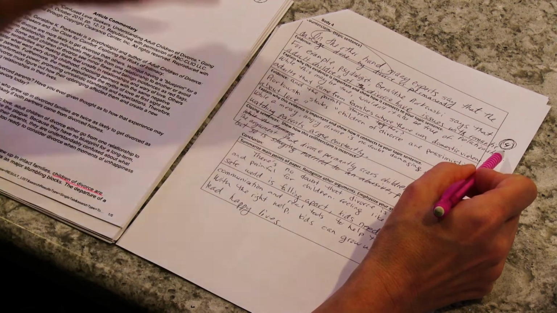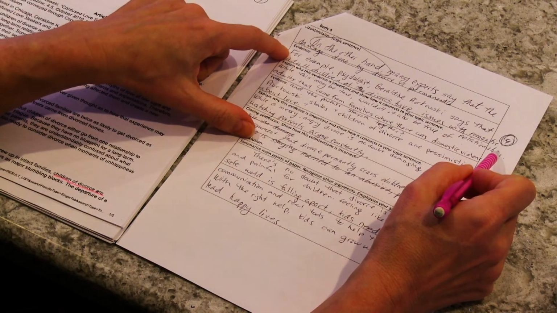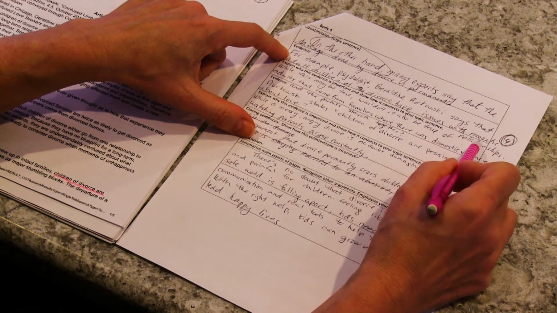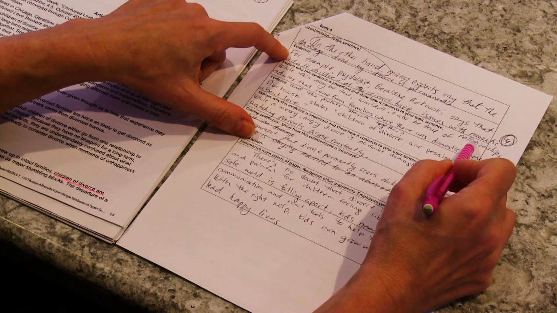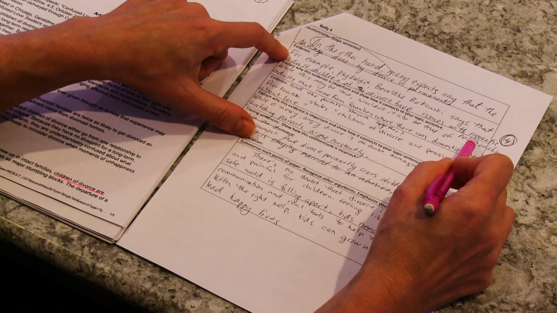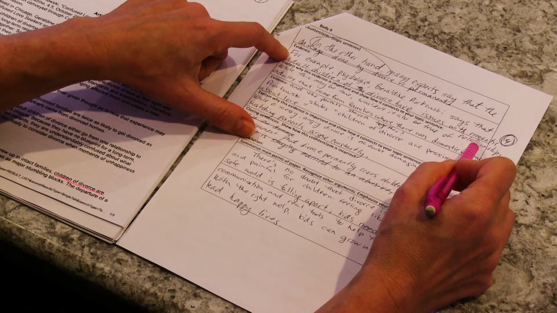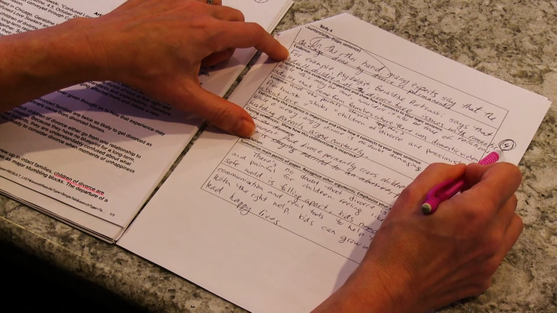Also take note, I did not use a quote here under evidence. I just paraphrased what she said. That means I put it into my own words. That doesn't mean I don't have to cite it. I can't just steal her idea. So I still have to cite it in my paper. That's why I put the number 4 there.